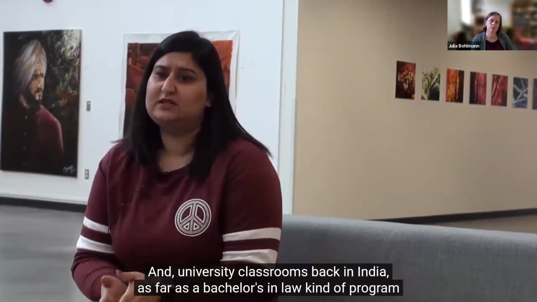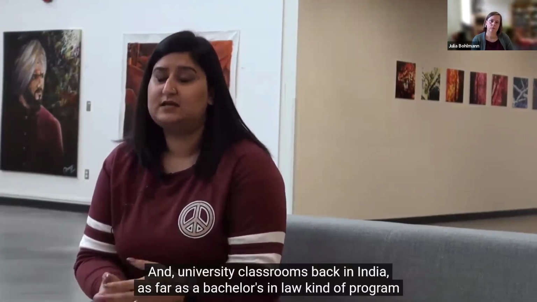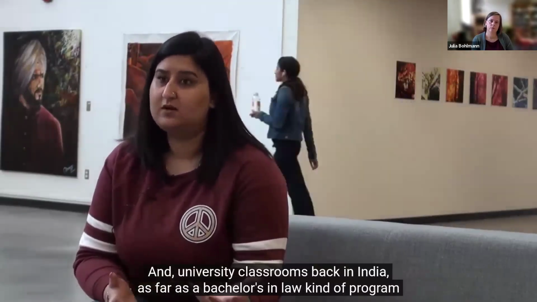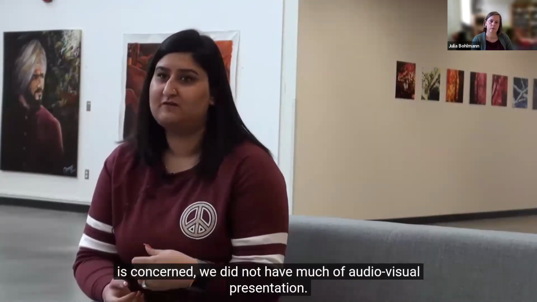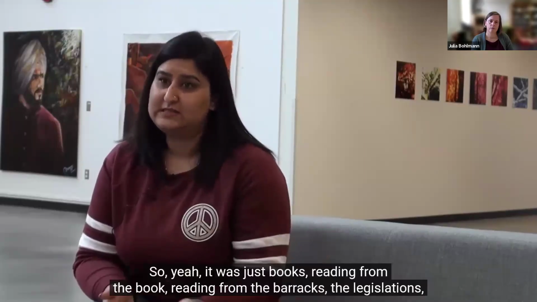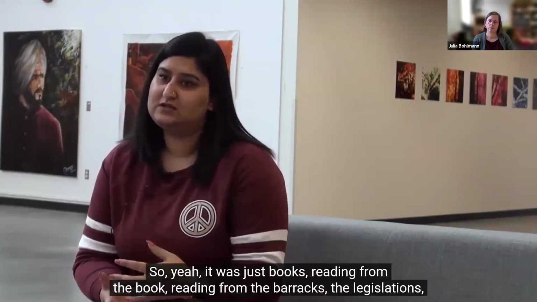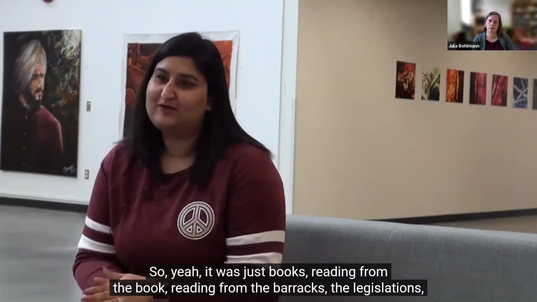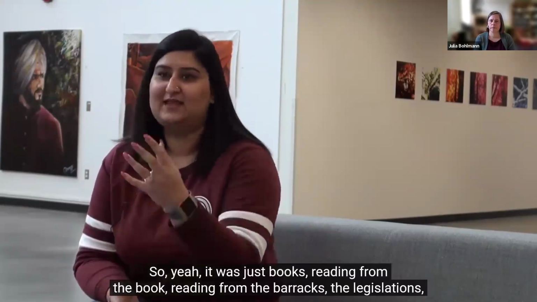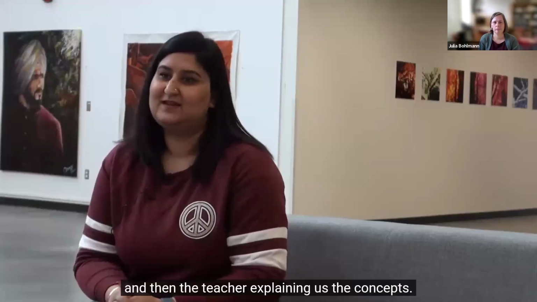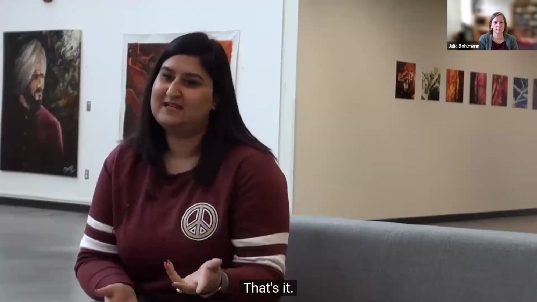And university classrooms back in India, as far as a bachelor's in law kind of program is concerned, we did not have much of audio-visual presentations. So yeah, it was just reading from the book, reading from the bare acts, the legislations, and then the teacher explaining us the concepts. That's it.